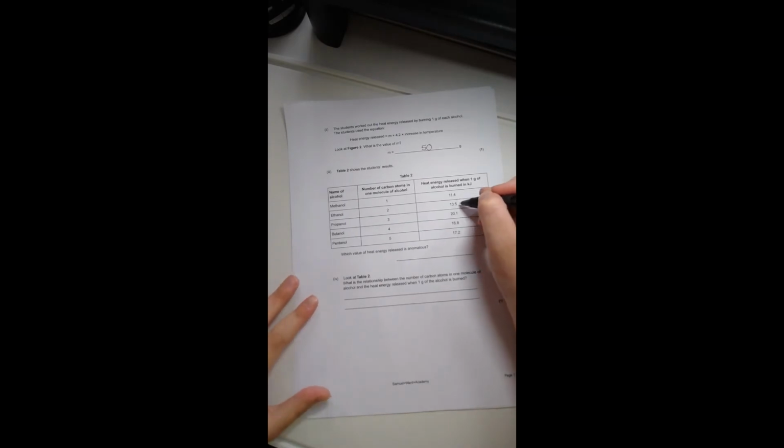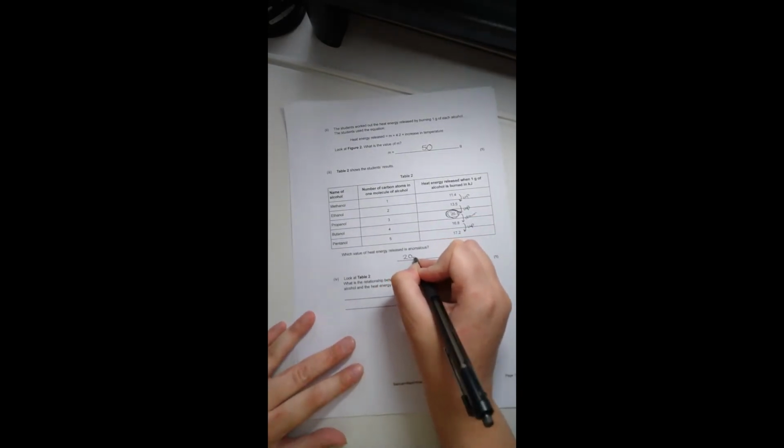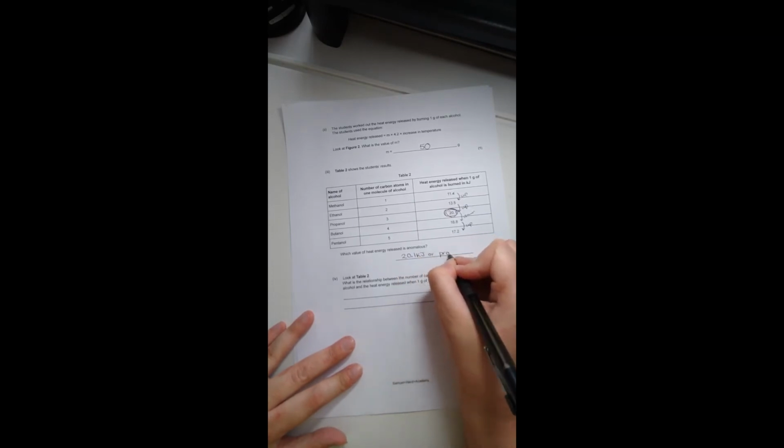Lots of you were looking at which of these values was anomalous. So if we look, every single time it goes up, it goes up, it goes up. Here, however, it went down. But this value is much higher than any of the other ones. So it's this value, and they let you either put 20.1 kilojoules, or you could name the alcohol, which is propanol.